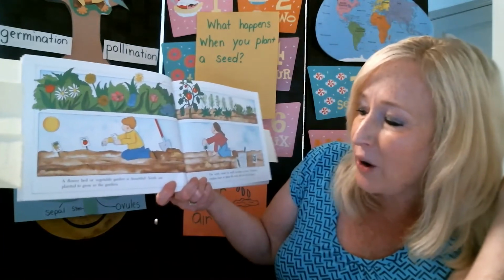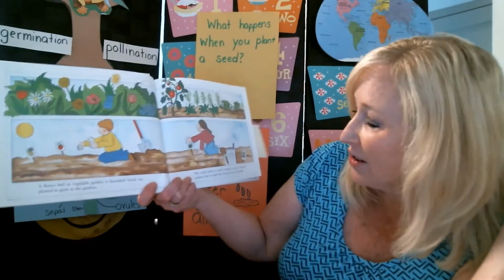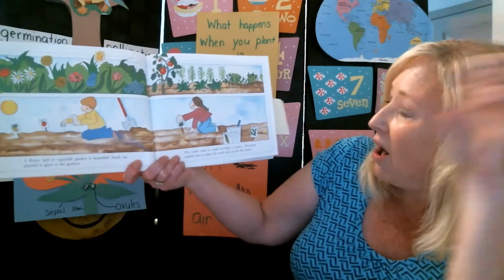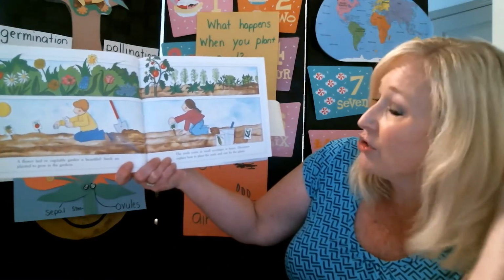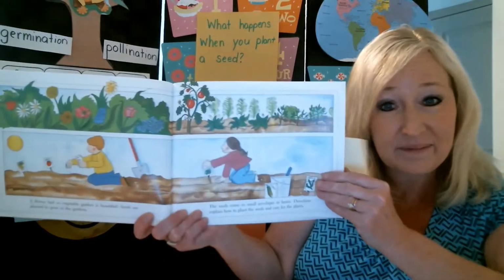A flower bed or vegetable garden is beautiful. Seeds are planted to grow in the garden. The seeds come in small envelopes or boxes. Directions explain how to plant the seeds and care for the plant.